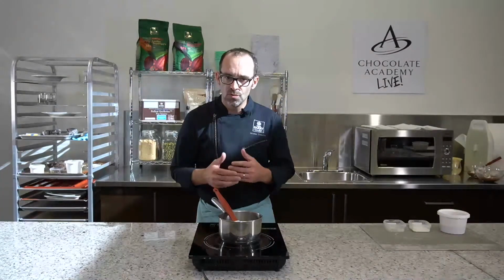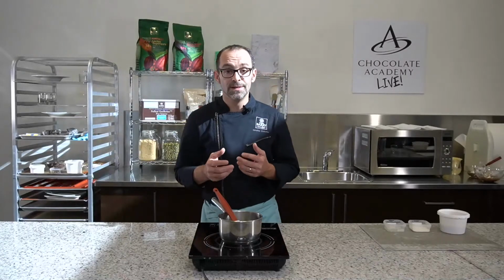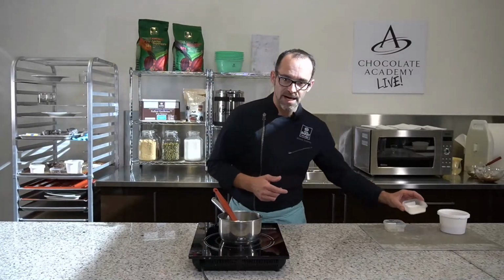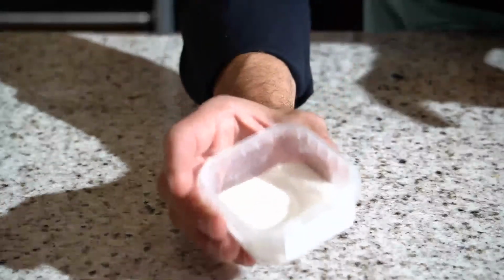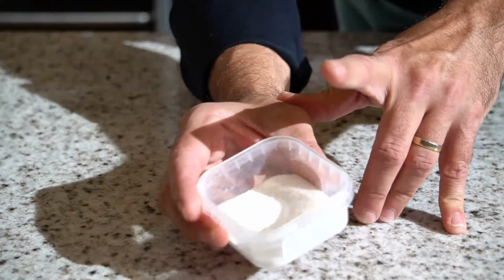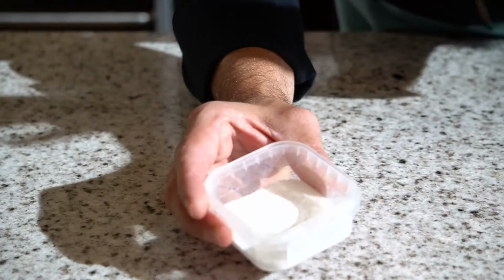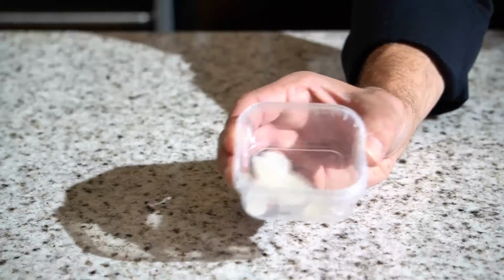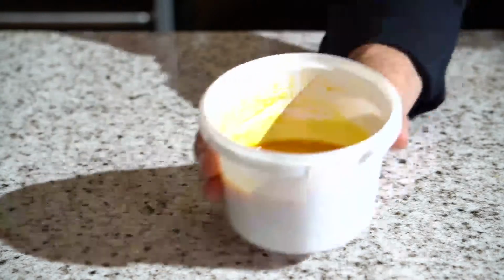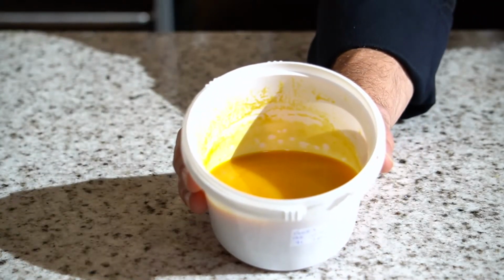I know sometimes you use pectin to do a confit, but today I use pectin inside here. You have a mix with sugar, pectin, and agar-agar. I have gelatin, mashed gelatin, the same thing. And of course, I have my melted puree, mango and passion fruit.